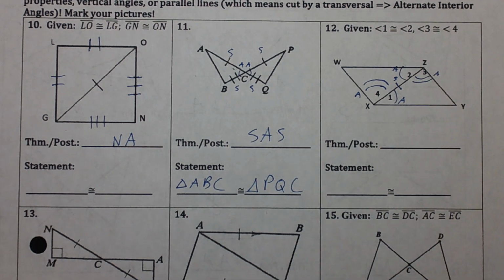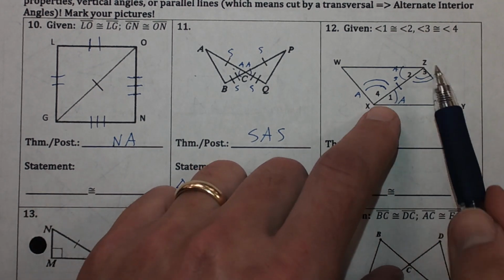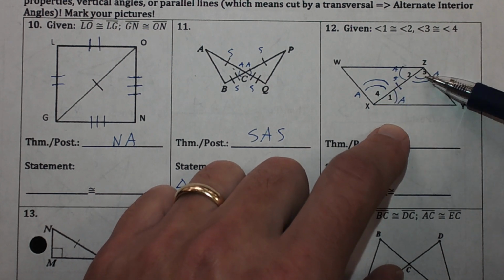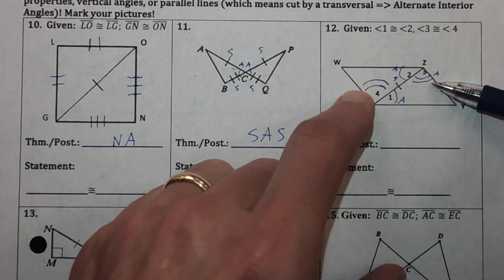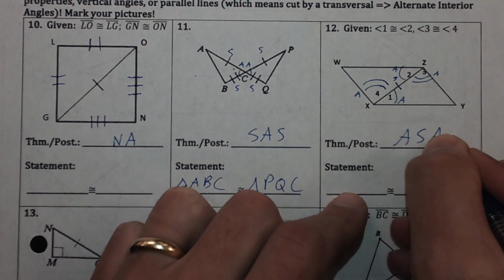This gets a little messy with the A's and the S's. But what do we have? We have angle, side, angle, angle, side, angle. So that's the single arc, the single slash, and the double arc. So for both of these, we have ASA.